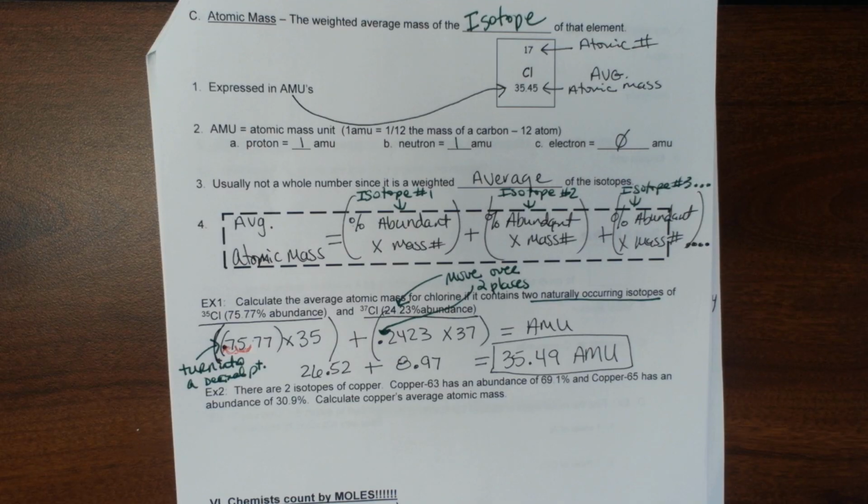Okay, so you can see that it's going to be closer to the 35 because 75% of the chlorine that has been found has been the chlorine 35 mass, not the chlorine 37. There's only been 24%. And shouldn't those two numbers equal 100? 75.77 plus 24.23 should equal pretty close to 100, if not 100. Alrighty, let's do this again.